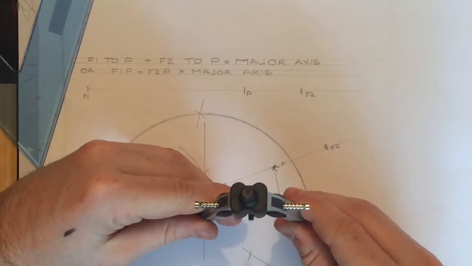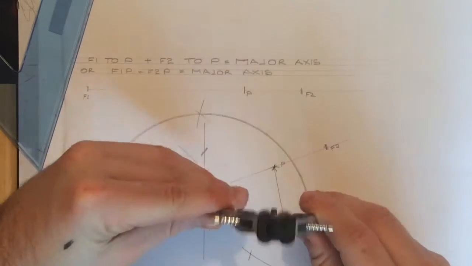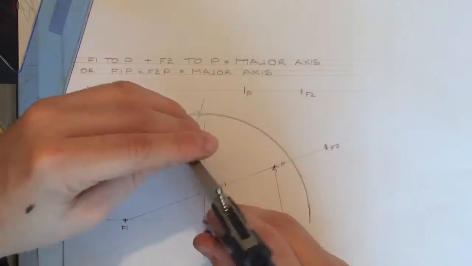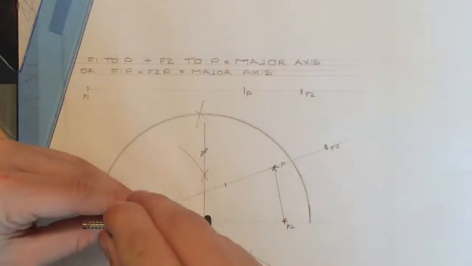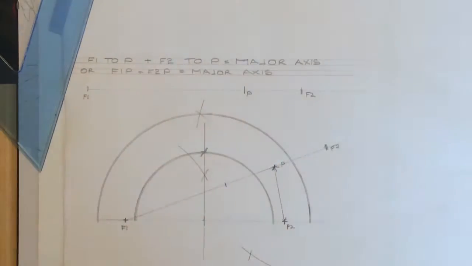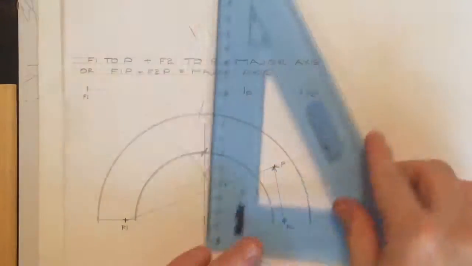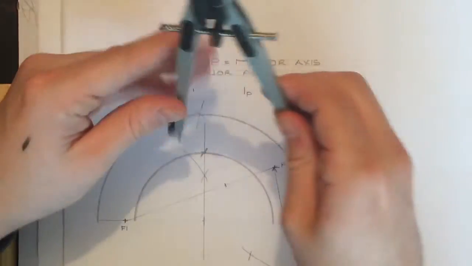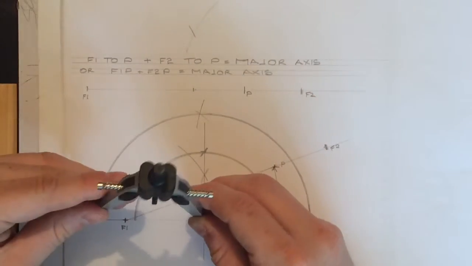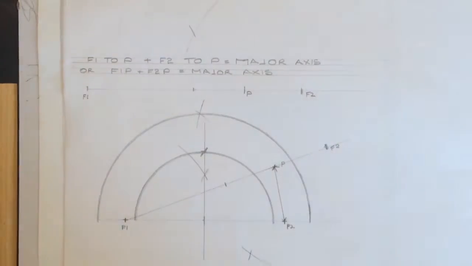Now to find the minor auxiliary circle, or the length of the minor axis, I will take half the major axis and swing it from the focal points to give me my minor axis. Alternatively, the straight line I drew out to identify my major axis, I can bisect that line to find the halfway point for my major auxiliary circle, and it gives me the same end result.